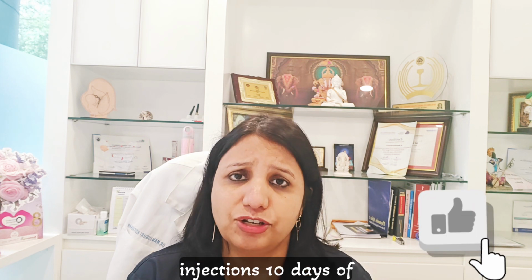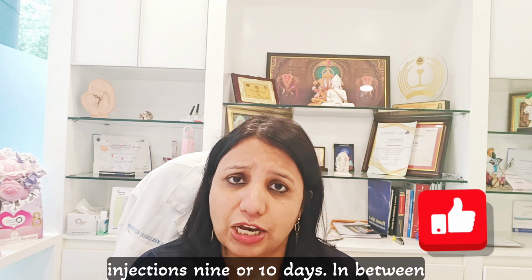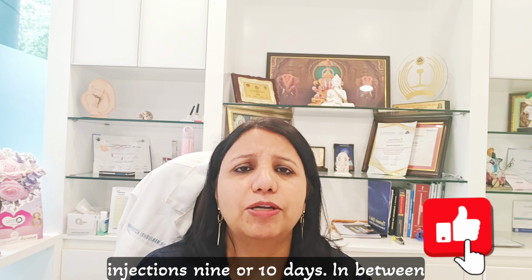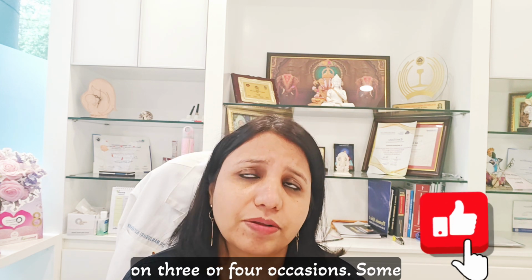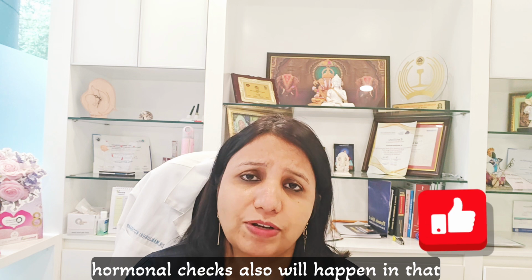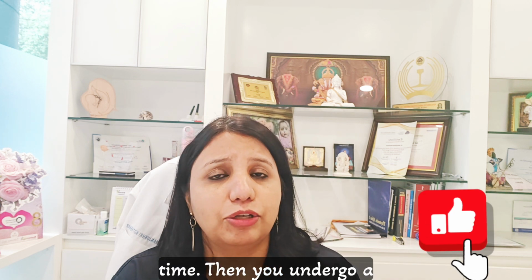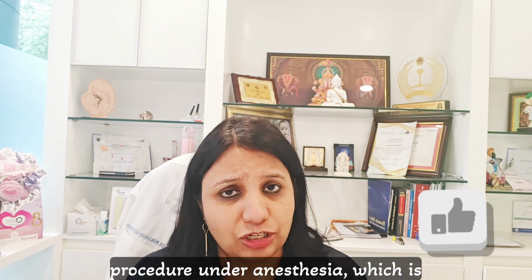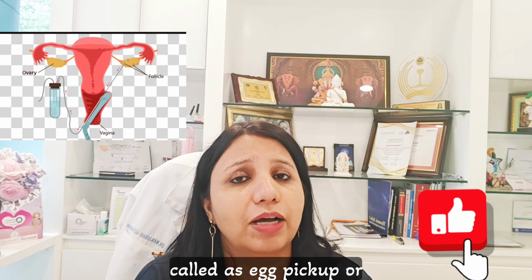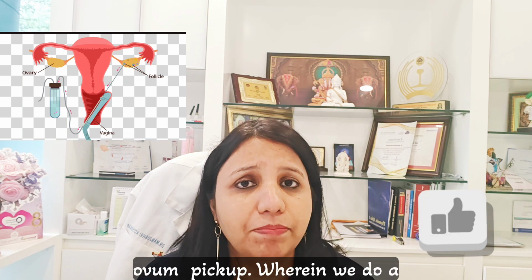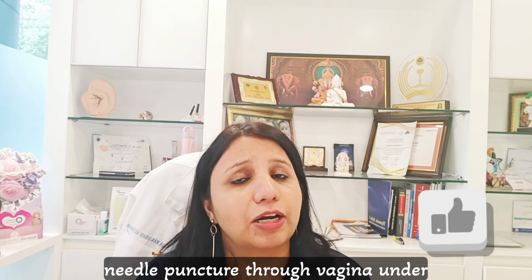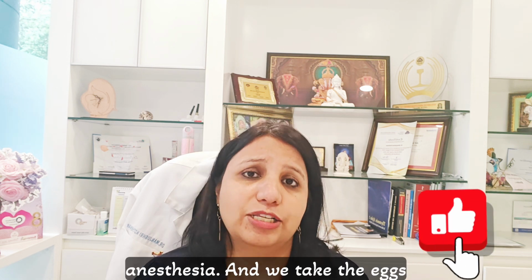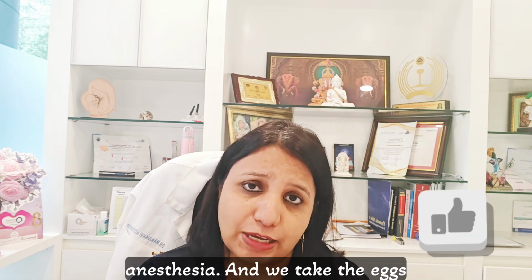We start the injections, 9 or 10 days of injections. In between you will undergo follicular monitoring, ultrasound on 3 or 4 occasions. Some hormonal checks also will happen at that time. Then you undergo a procedure under anesthesia, which is called egg pickup or ovum pickup, wherein we do a needle puncture through the vagina under sonographic guidance, under anesthesia, and we take the eggs out.